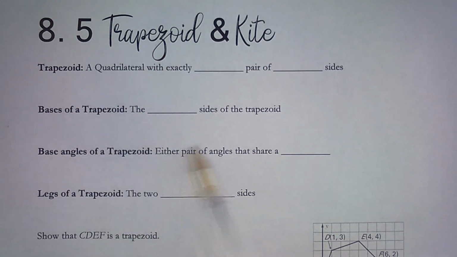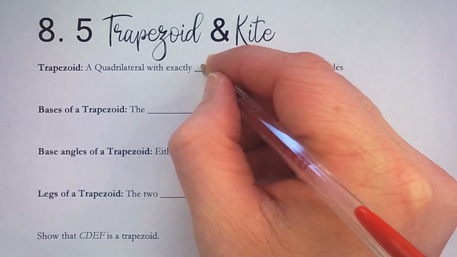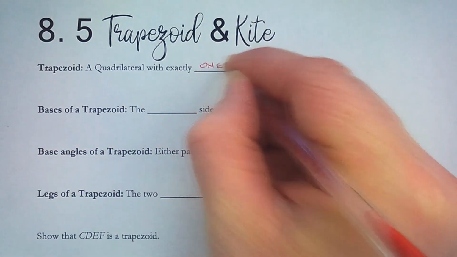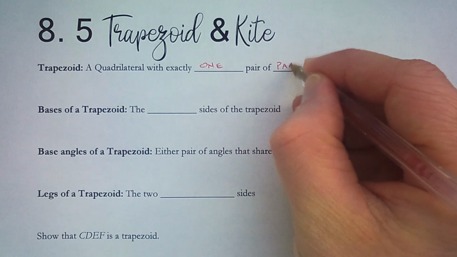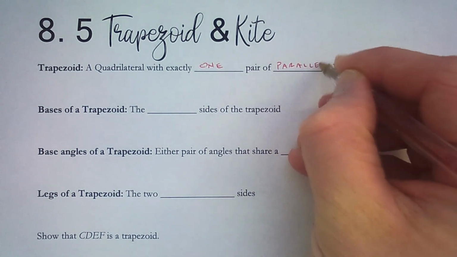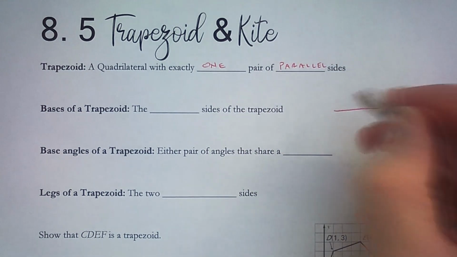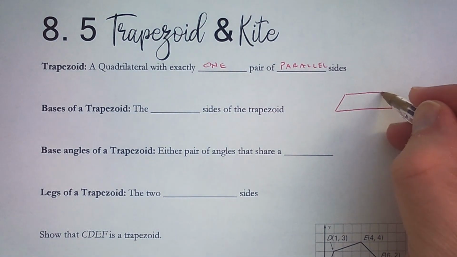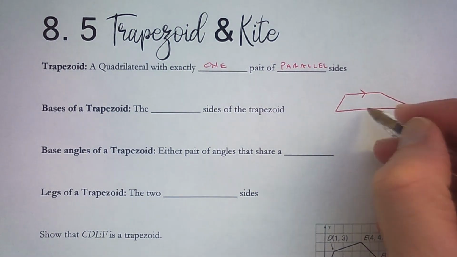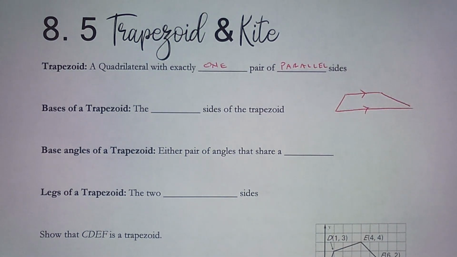Today we will focus on the trapezoid. A trapezoid is a quadrilateral with exactly one pair of parallel sides. Here is an example of a trapezoid. There's a pair of parallel sides and only one pair. No more, no less.